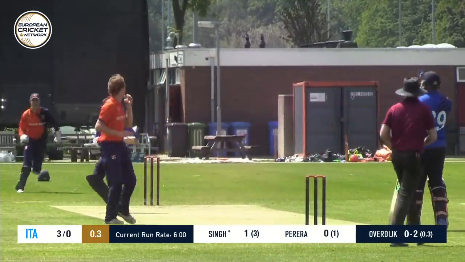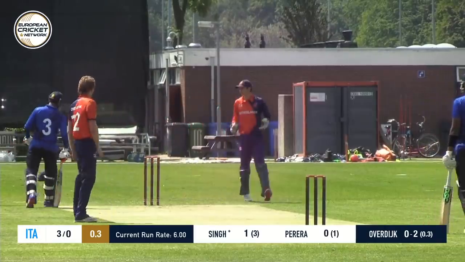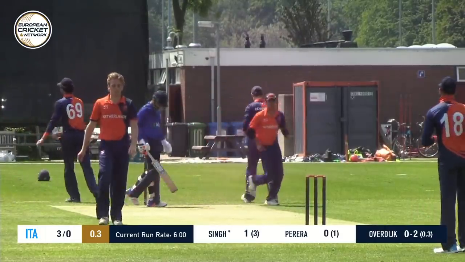Over it comes, and this one's on the pads again, probably a little bit high this time. No one really supported the bowler there.